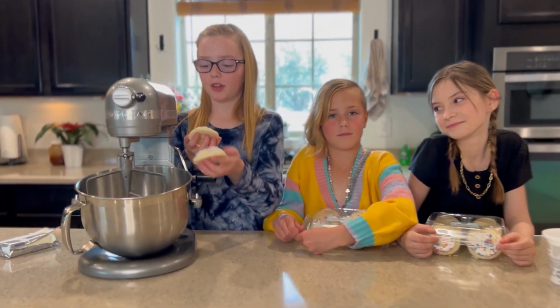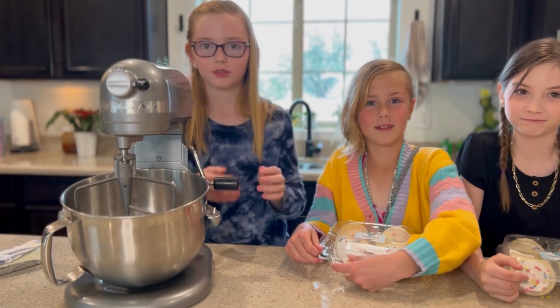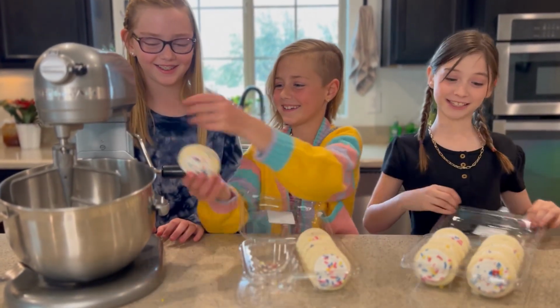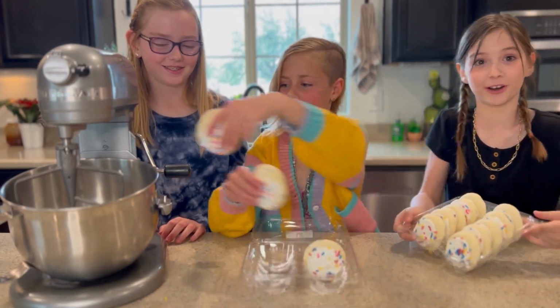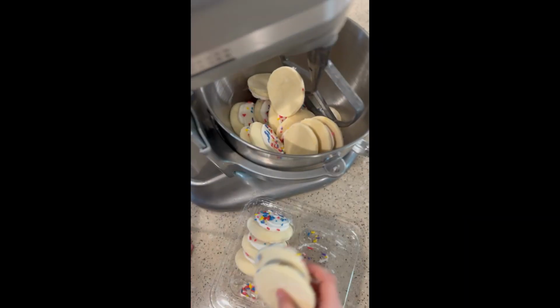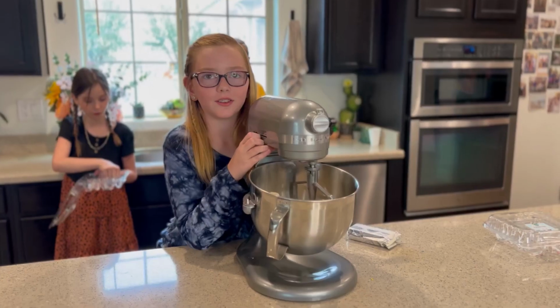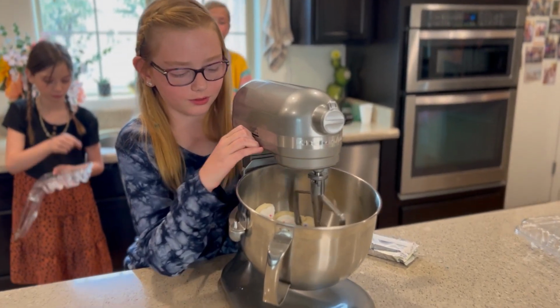Step 1, put in the cookies. Step 2, put in more cookies. And step 3, add even more. Just drop it. The next thing to do is mix.